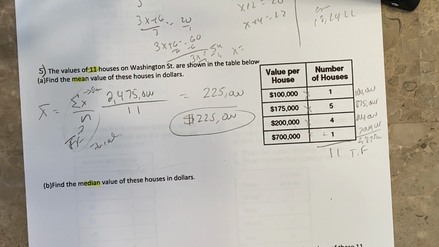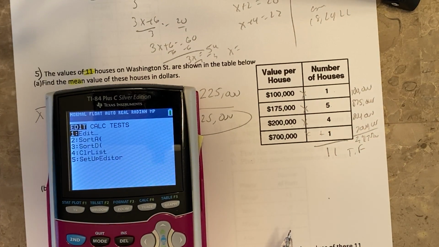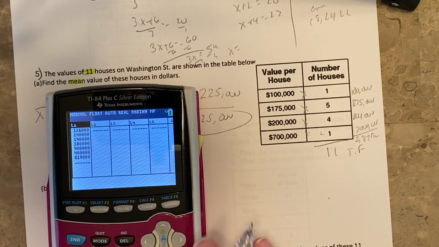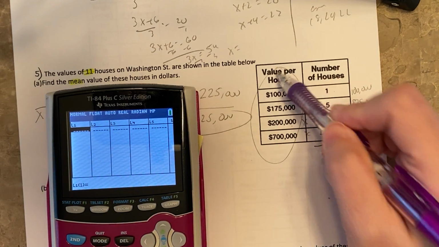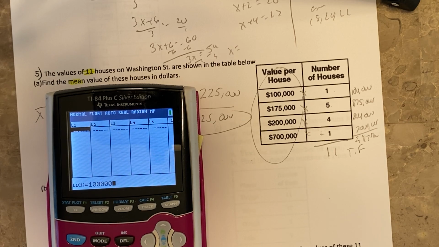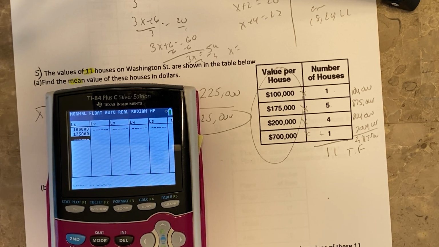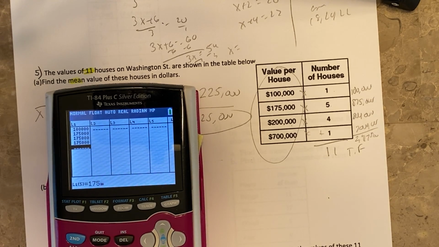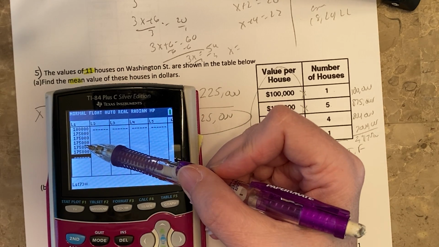And then the other way, if you guys did it this way in the calculator, stat 1, writing all these numbers. One, 2, 3, 4, 5.